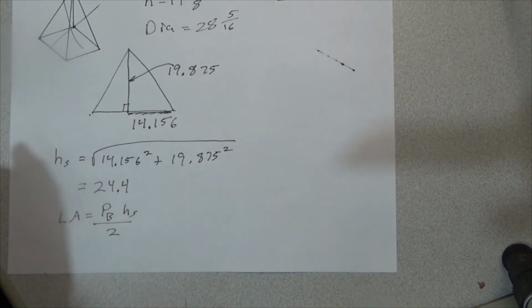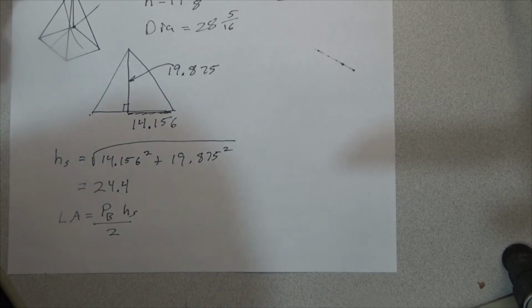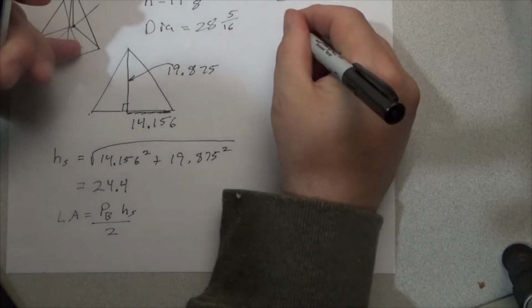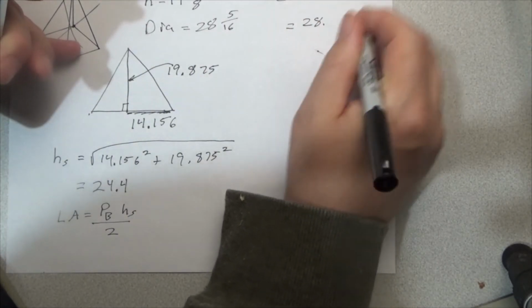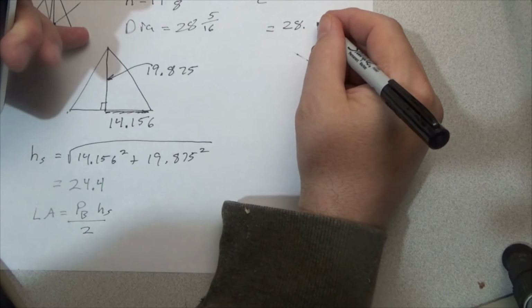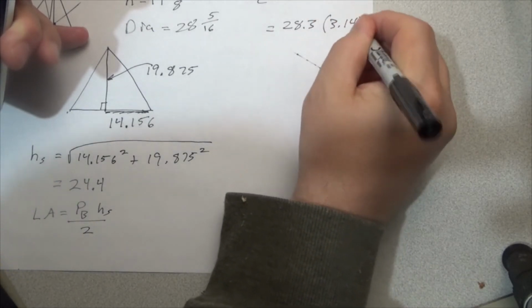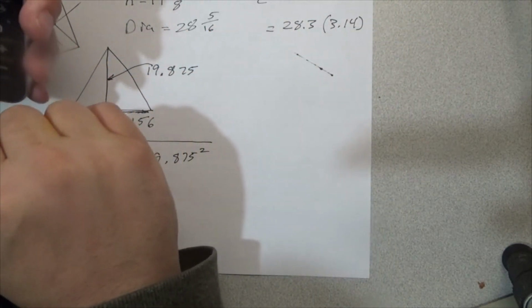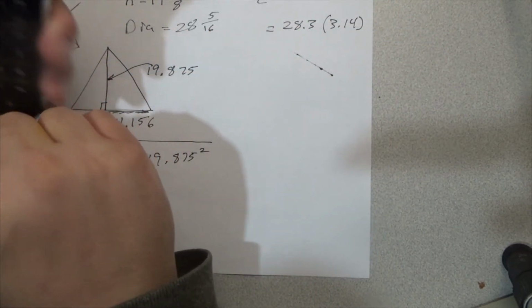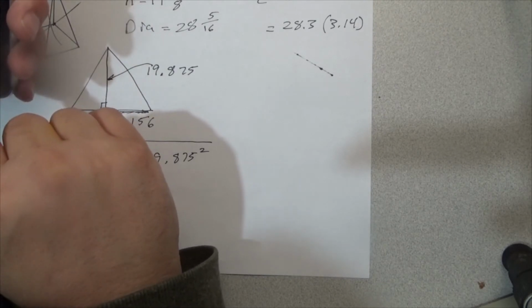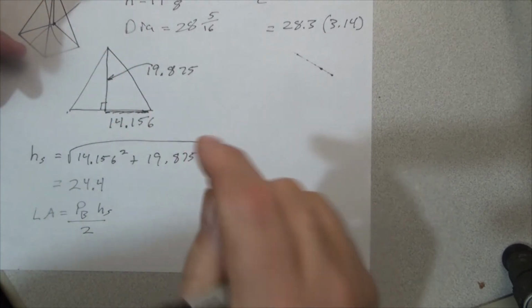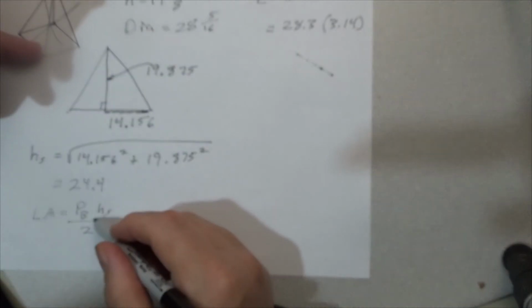So 28.3 is good enough, times 3.14. 28.3 times 3.14 is equal to that. So that is the circumference, the perimeter of the base.